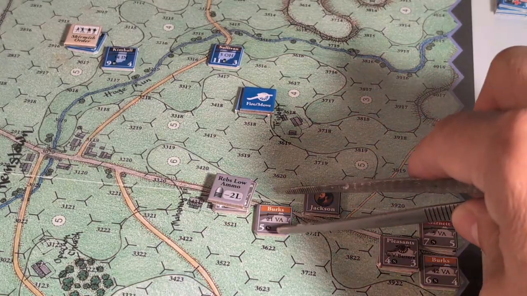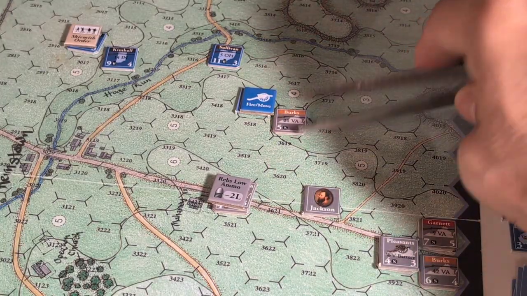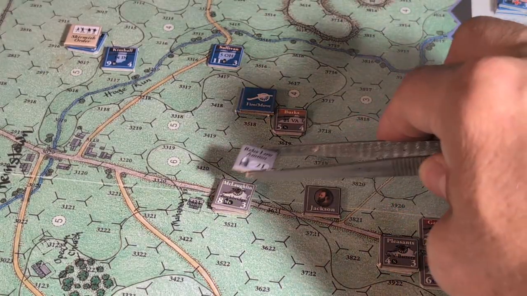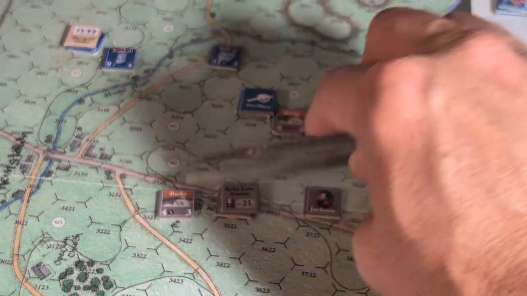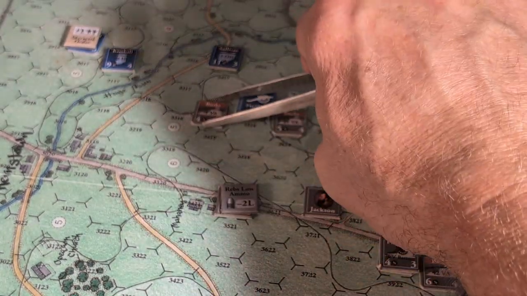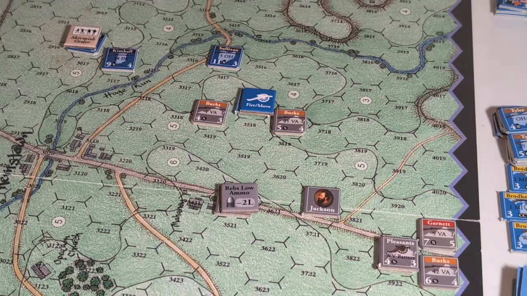So 1, 2, 3. And then this one here. 1, 2, 3. But, well, no, they couldn't have fired. You have to do your fire first. But they weren't close enough.